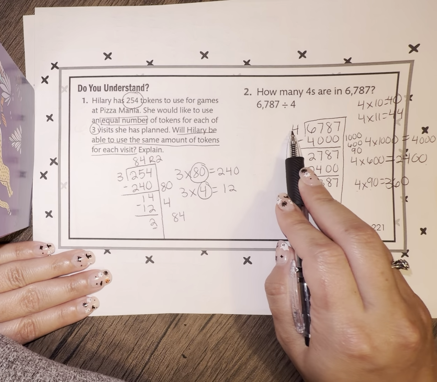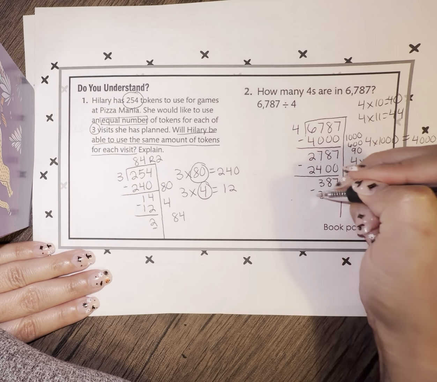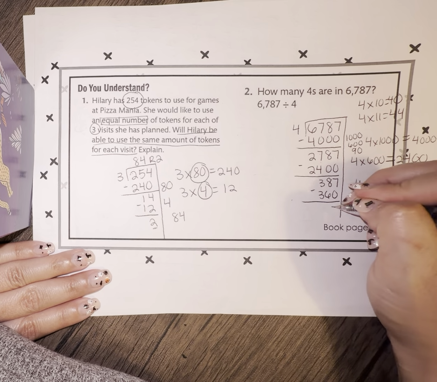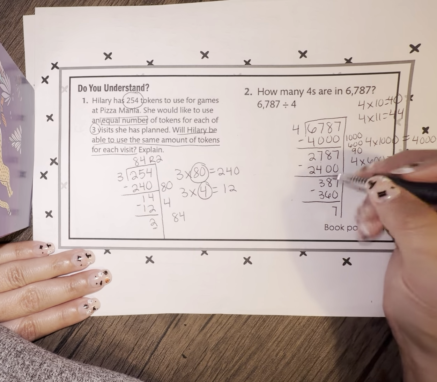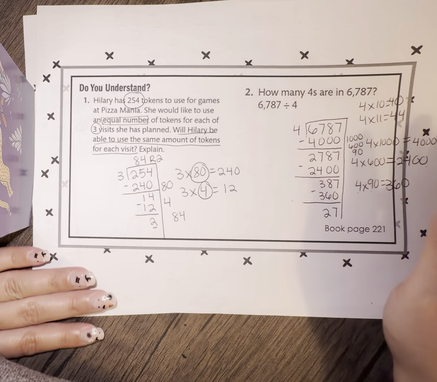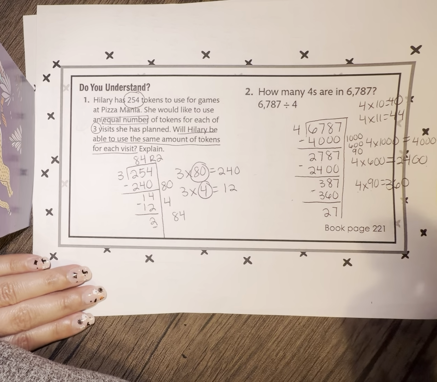I'm going to write my partial quotient over here of 90. 90 times 4 is 360. Then I subtract. 7 minus 0 is 7. 8 minus 6 is 2. 3 minus 3 is 0. Now I have 27. I can just think of my skip counting of 4. How close can I get to 27?